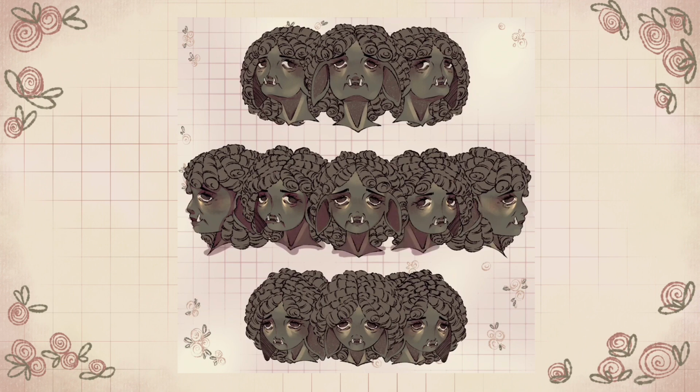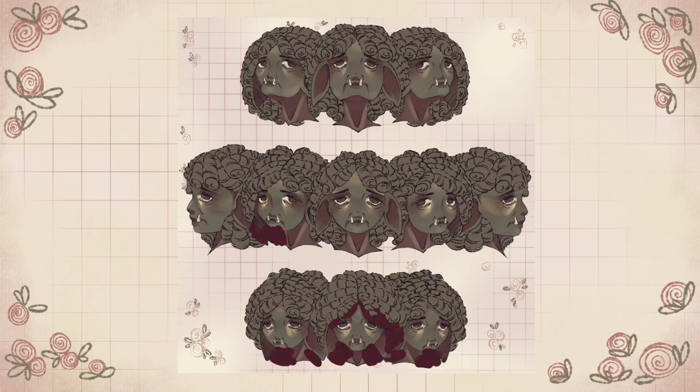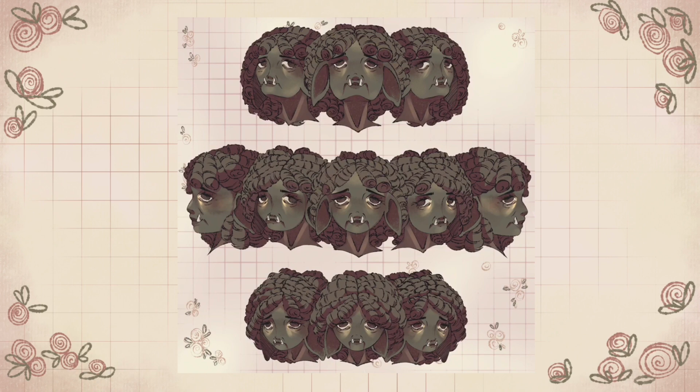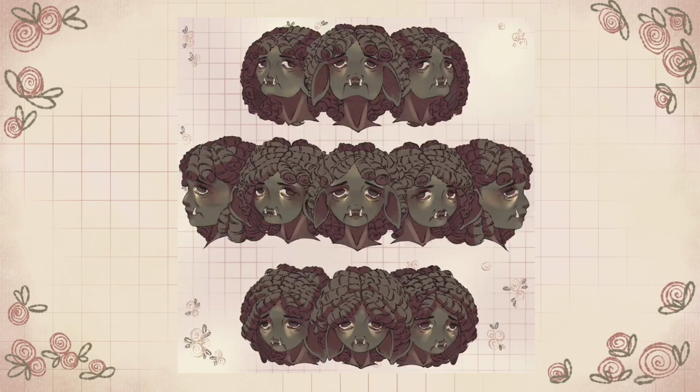But yeah, here's the profile turnaround. It's very helpful. Obviously your character isn't going to look good from every angle. Don't worry about that. Just try to keep it consistent. I think she looks a little messed up from the bottom row, but it's consistent.